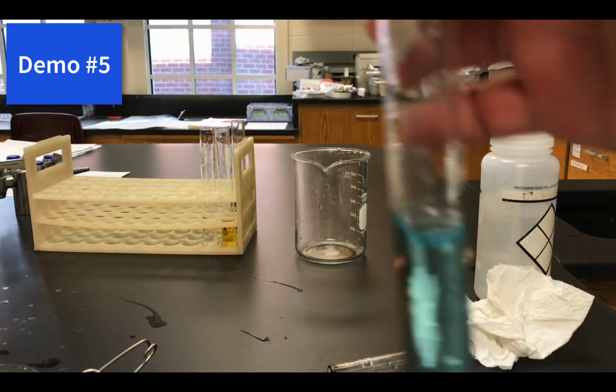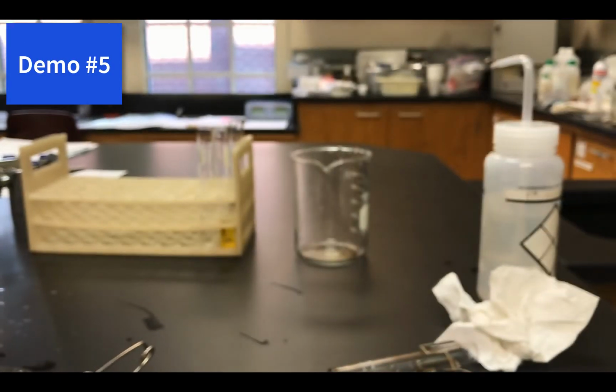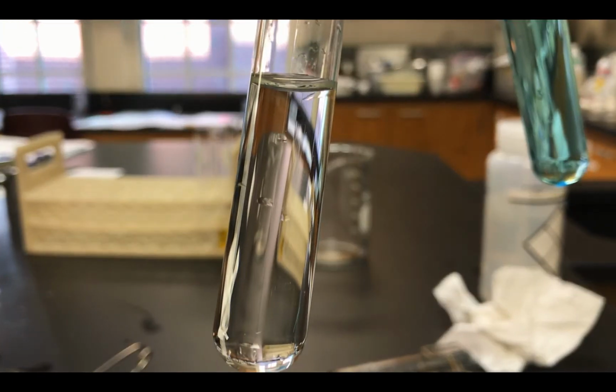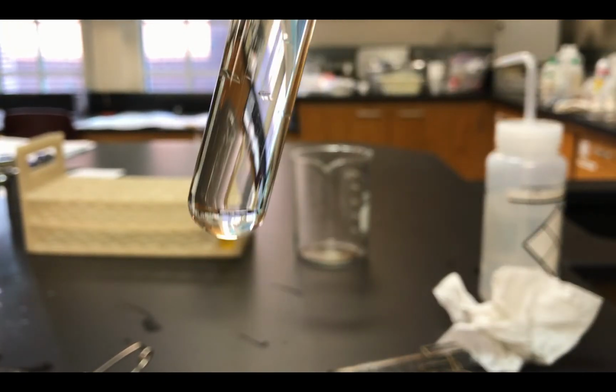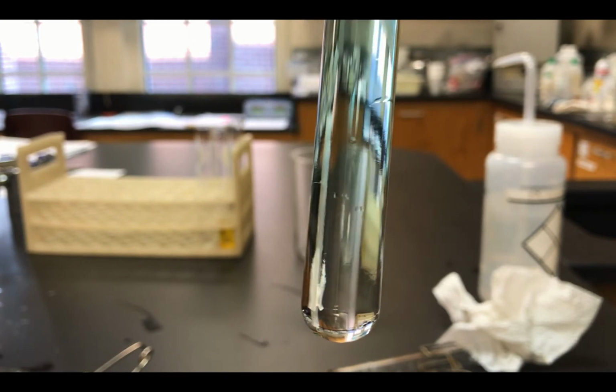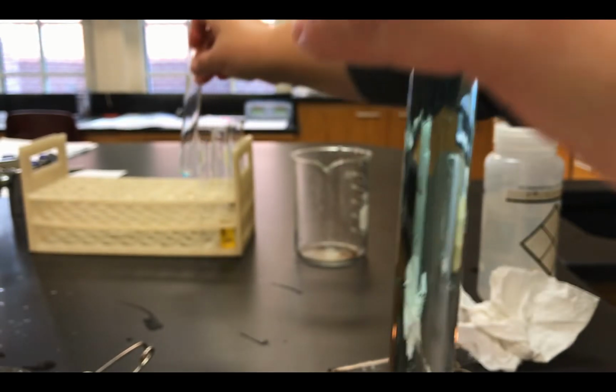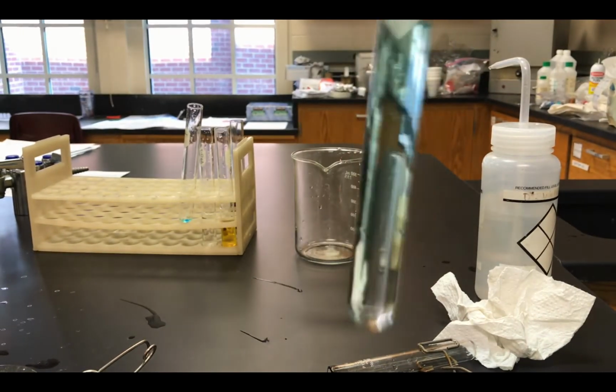Okay, and here we have demo number 5, and that's our aqueous copper sulfate, which you should have guessed. That's our aqueous sodium chloride, and we will mix them together. And behold, your observation. Take note.